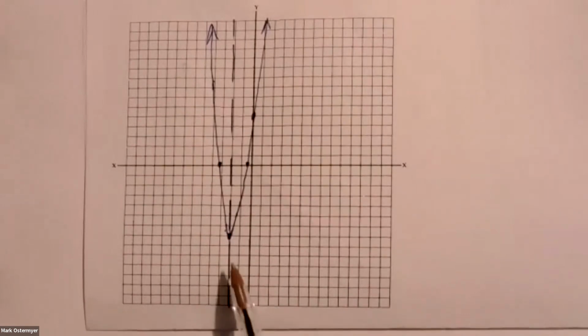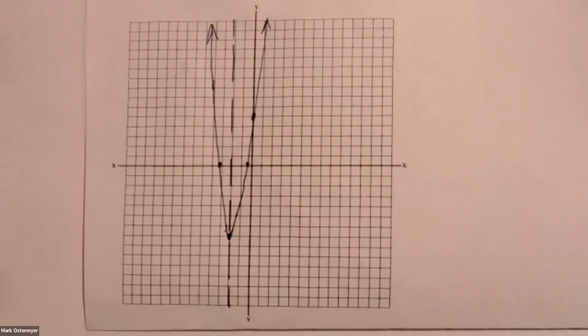Any questions about this here, Liz? On how we found all this information about this quadratic function that's written in general form, and we ultimately sketched this graph there.